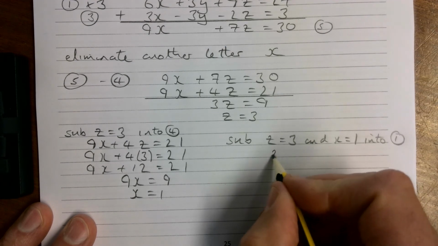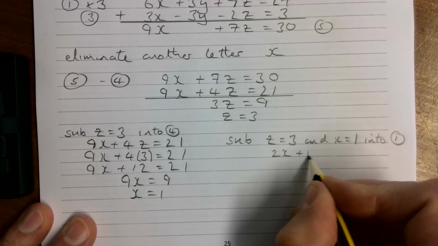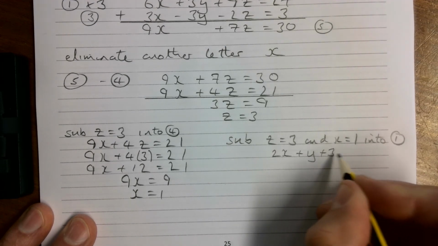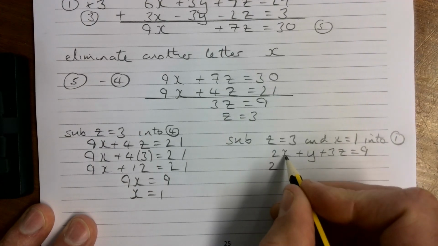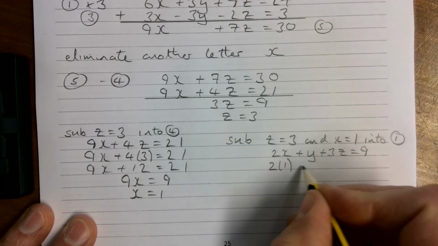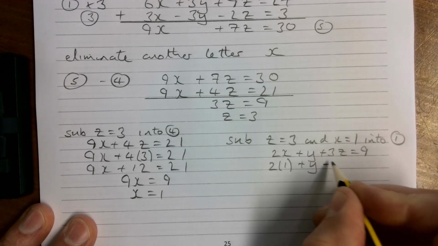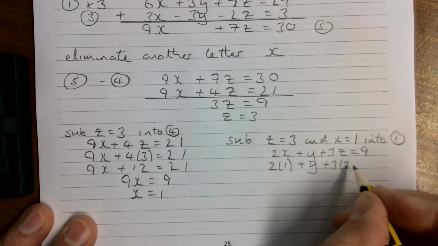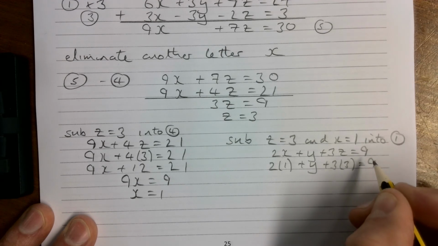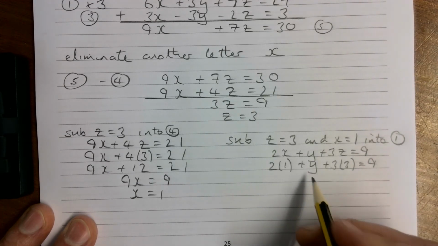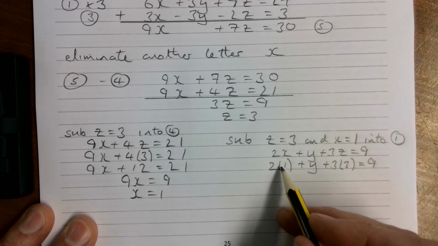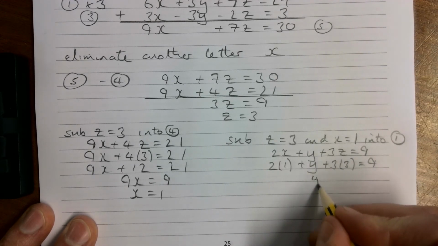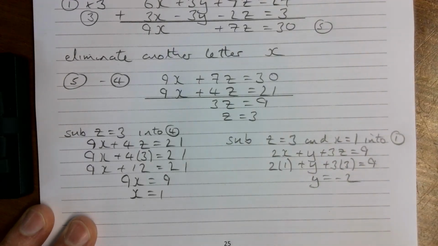Equation number 1 says 2x plus y plus 3z equals 9. So 2 upon x is 1, plus y plus 3 upon 3 equals 9. That's going to give us, if you work this out, that's a 2 and that's a 9. So those effectively cancel the 2 over the other side, so we have y equals minus 2.